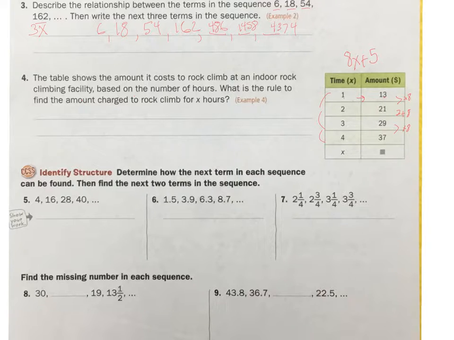So I think my function is going to be 8x plus 5. Let's see if it works for 4. 8 times 4 plus 5. 8 times 4 is 32, plus 5, 37, and that's what I got in the output, 37.